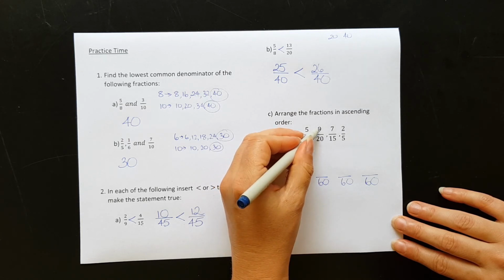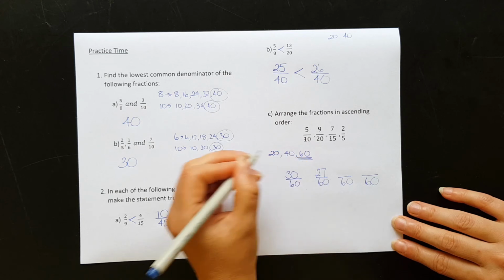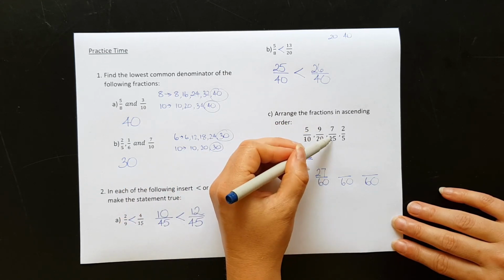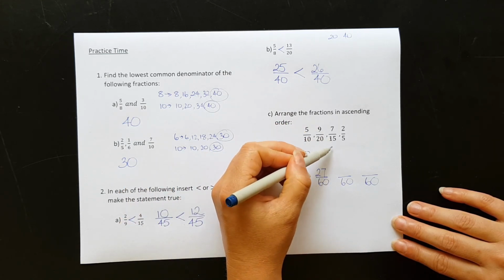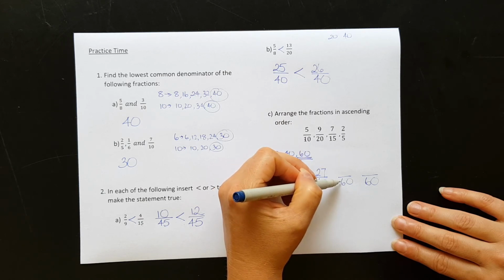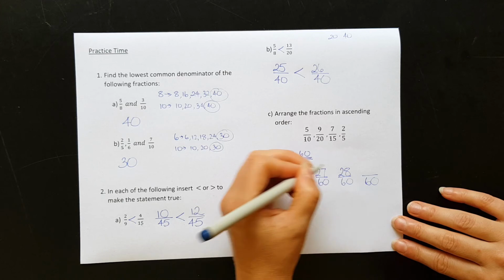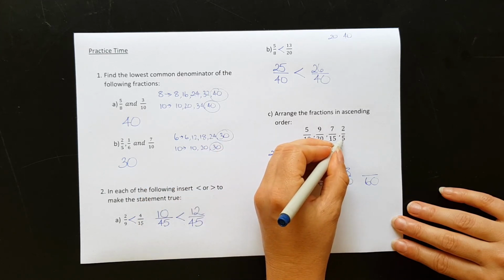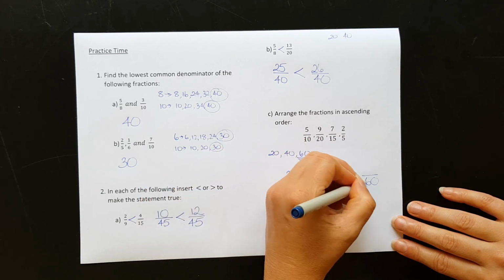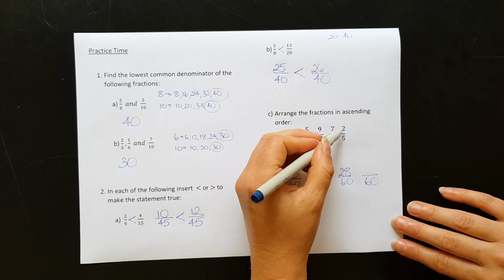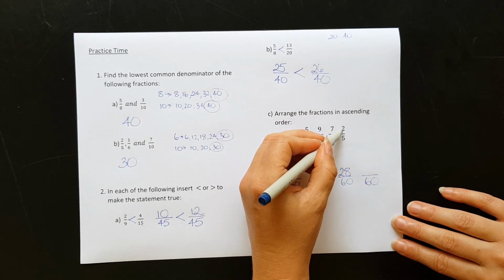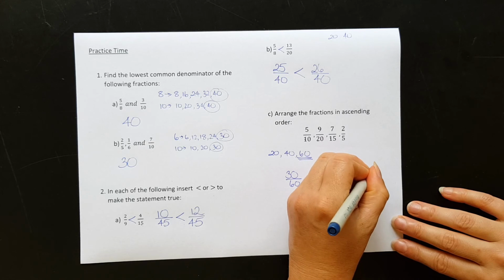Multiply 9 by 3, we get 27. 15 to get to 60, I have to multiply by 4. So multiplying this by 4, I get 28. And 5 times what gives 60? 5 times 12. So timesing 2 by 12, we get 24.